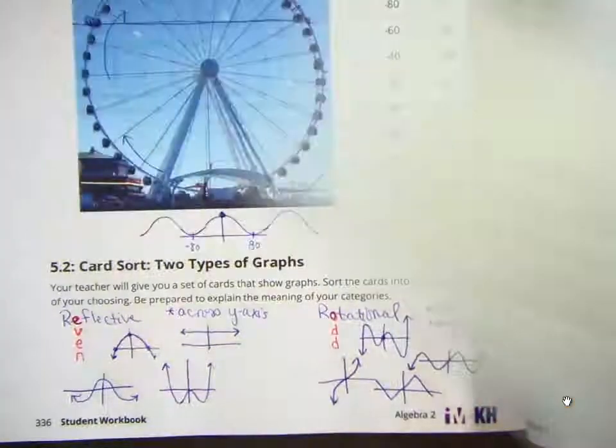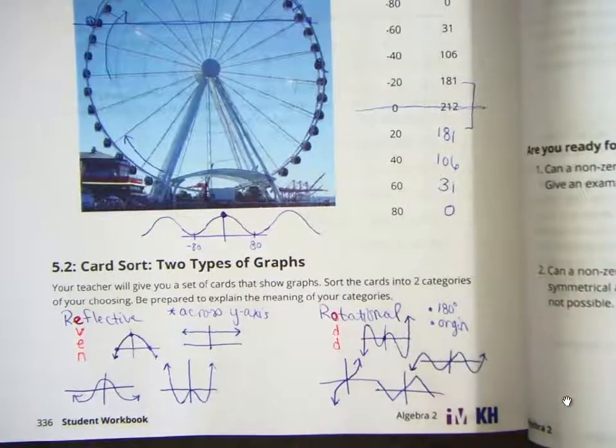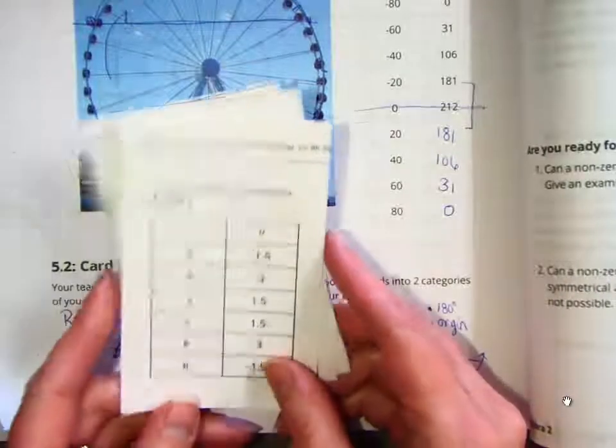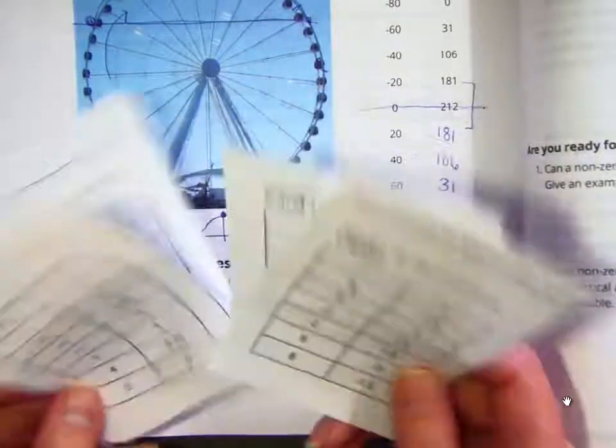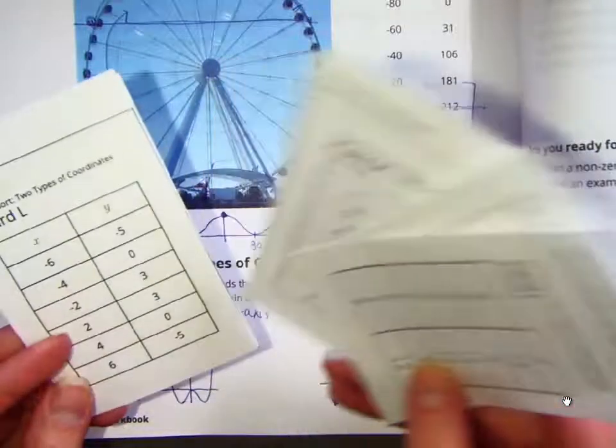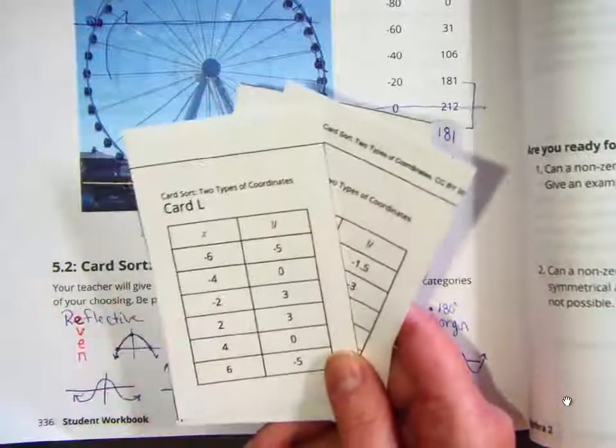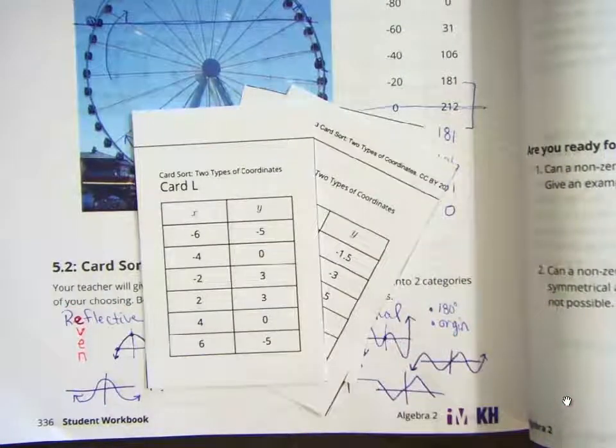Now the second part of this sort in section 5.3 actually asks you to match up some coordinate cards like this with the graphs that they match up with. So we could certainly look at each of these points and find something that it's going to match with. In fact, this one, I know what kind of graph I'm looking for. And so I think I've got it here. Maybe.